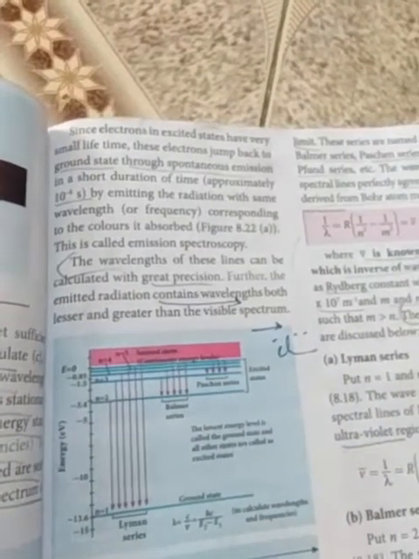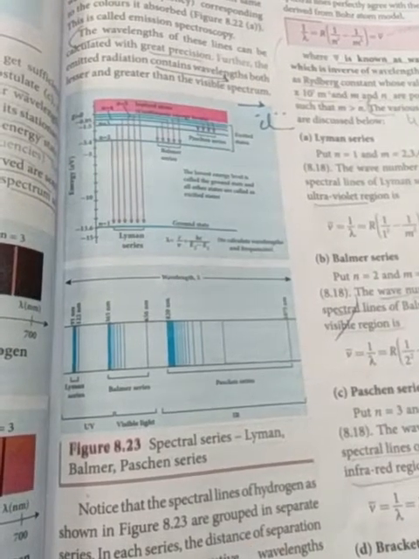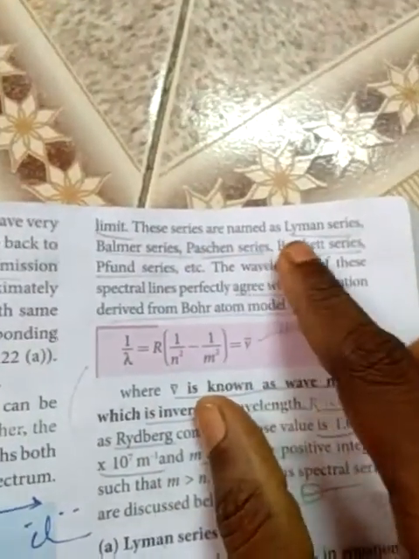The wavelengths of these lines can be calculated with great precision. Further, the emitted radiation contains wavelengths both lesser and greater, as I already told you, moving from a lower level to a higher level or a higher level to a lower level. Notice that the spectral lines of hydrogen are separated into series, named the Lyman series, Balmer series, Paschen series, Brackett series, and Pfund series. Whenever electromagnetic radiation is emitted, it creates these series.